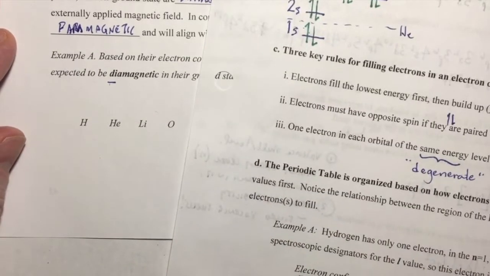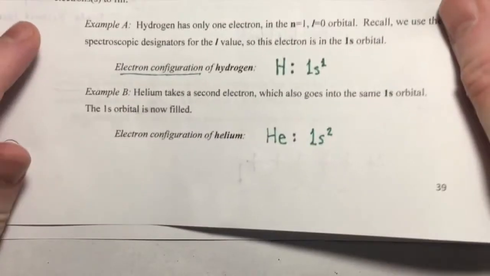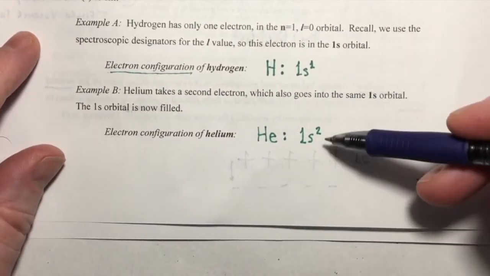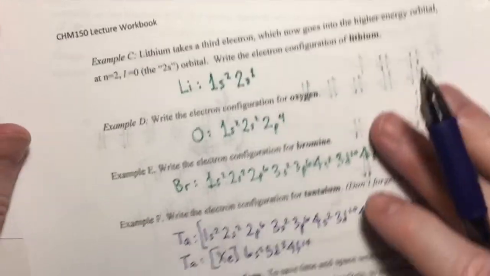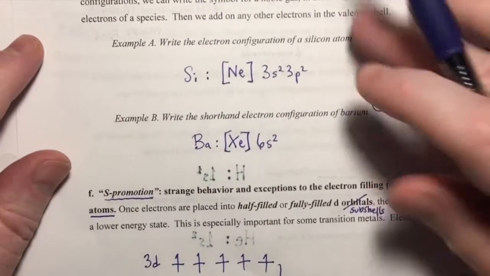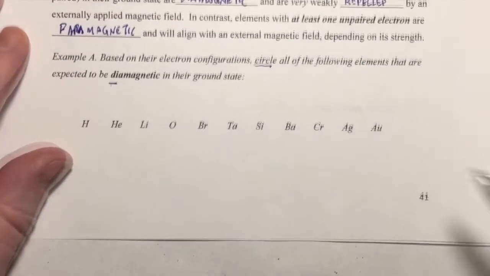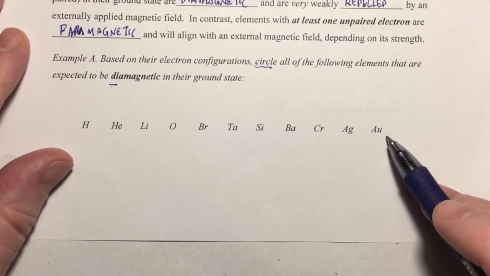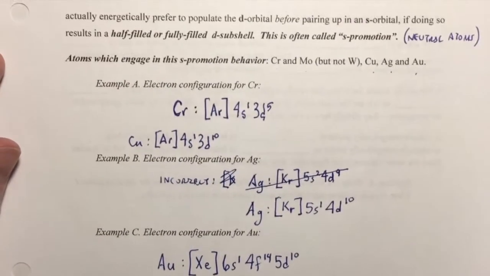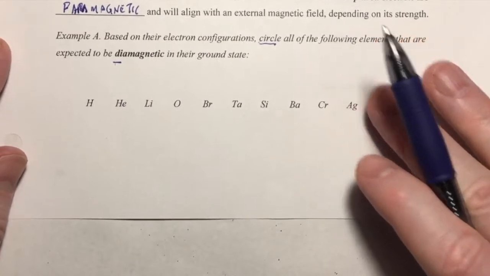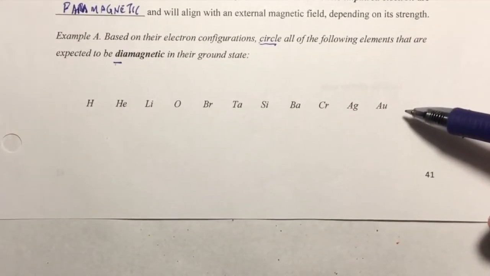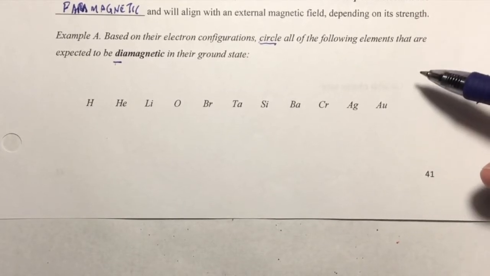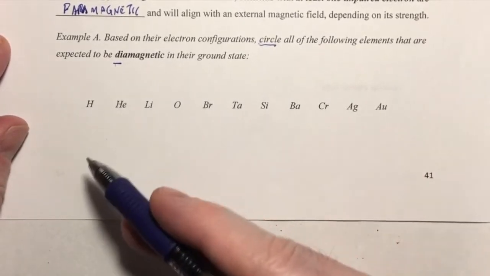If we go back a couple of pages, here are the electron configurations for hydrogen and helium, and then lithium, oxygen, bromine, tantalum, silicon, barium, and then chromium, silver, and gold at the top of this page. If you had not already done that, you would have to do those to answer this question. So let's start with hydrogen.